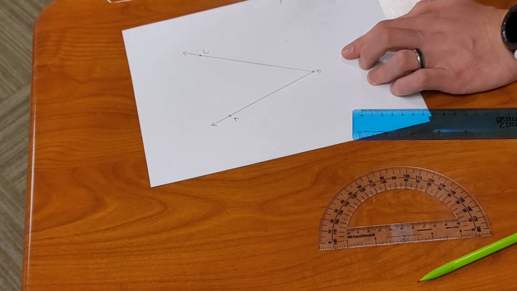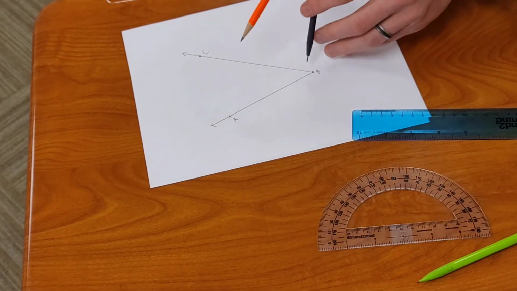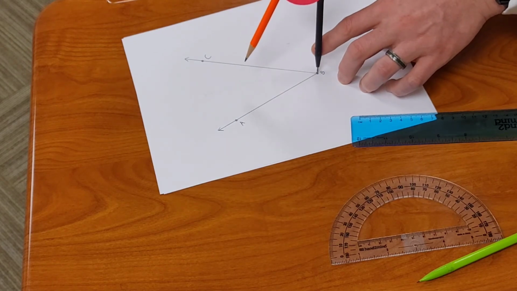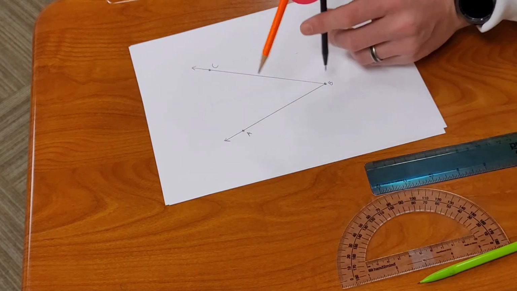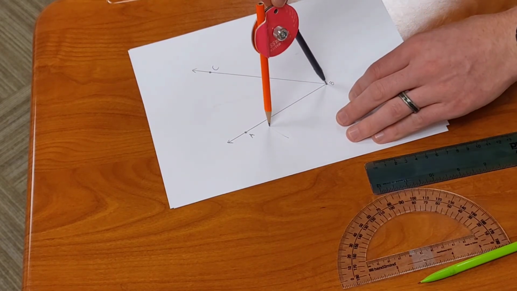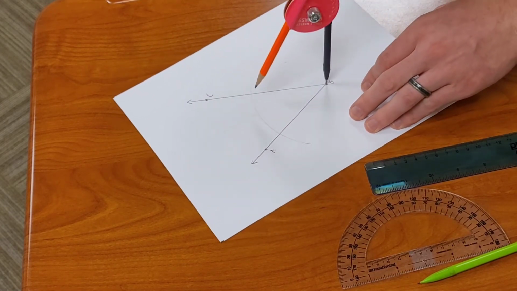But we want to take our compass, we want to place our point right there at the vertex of our angle. Ooh, don't slide our paper around too much. No, no, no. And we're going to perform a nice sweep going through both sides of my angle.